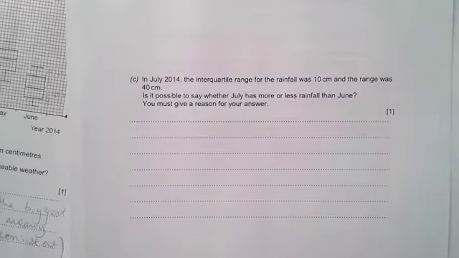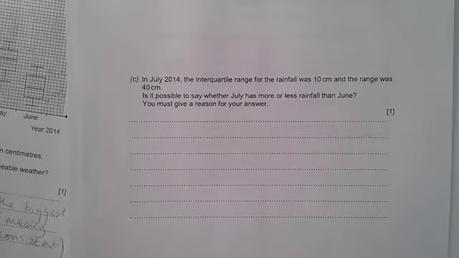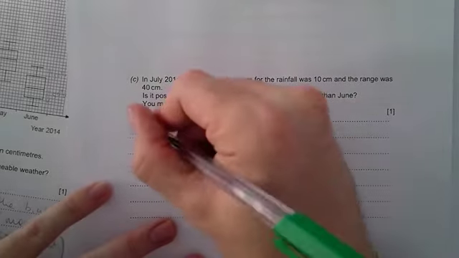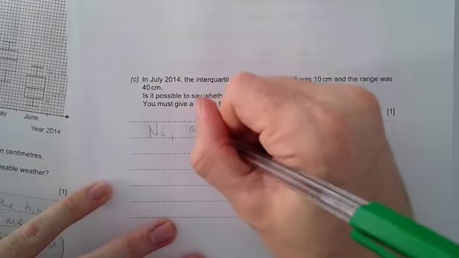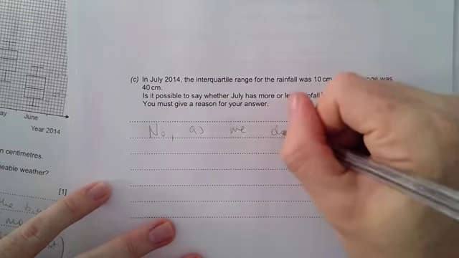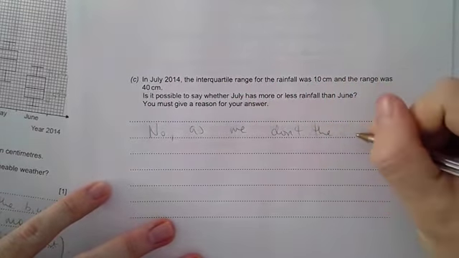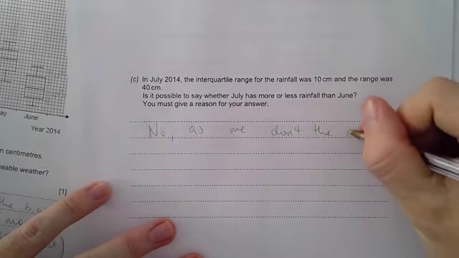Okay? And then part C, it says, in July 2014, the interquartile range of the rainfall was 10 centimetres and the range was 40 centimetres. Is it possible to say whether July has more or less rainfall than June? No, that's not true. And the reason why it's not true is we don't know the average. We don't know the median.